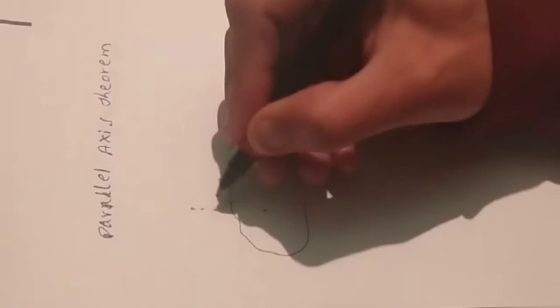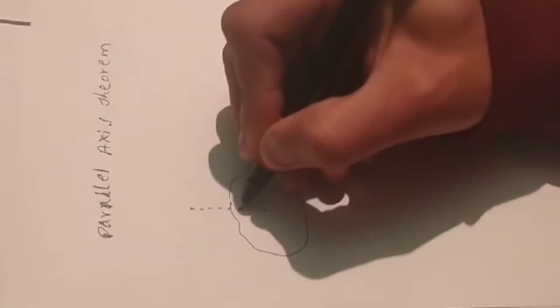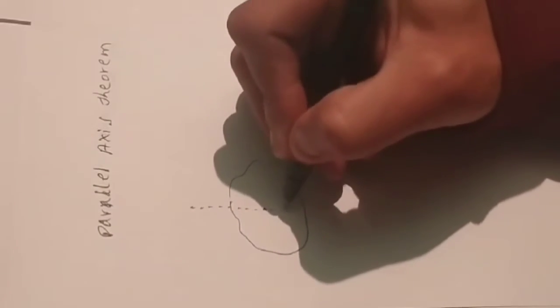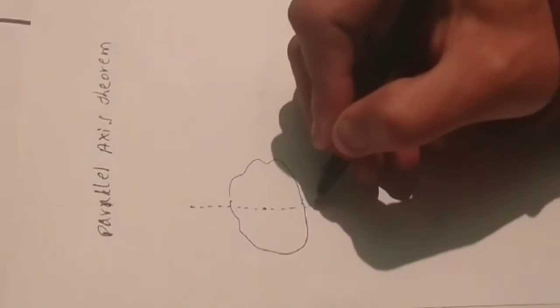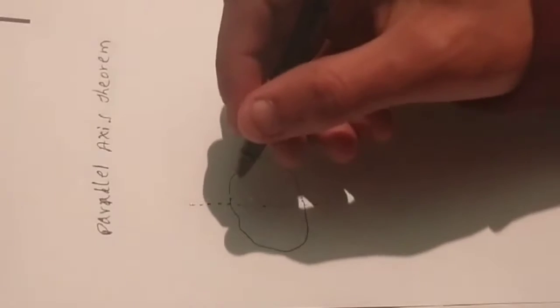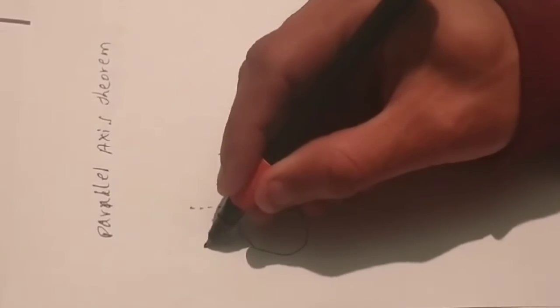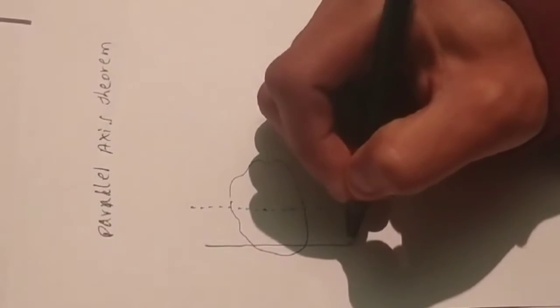In the center here, let us draw a perpendicular axis which goes through this plane, and another perpendicular axis here.